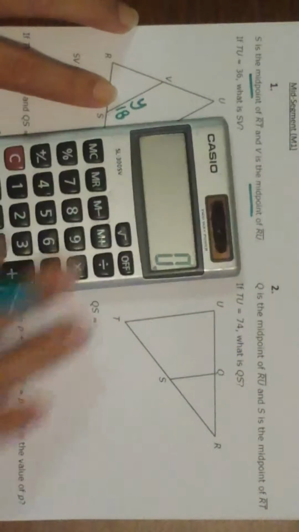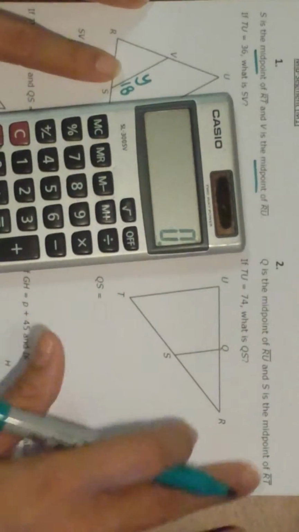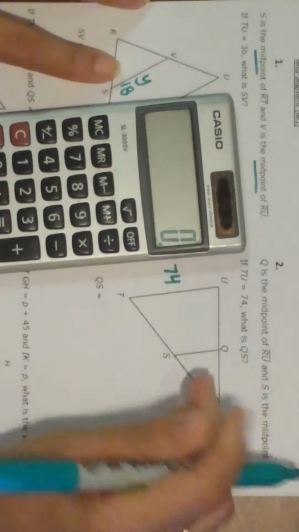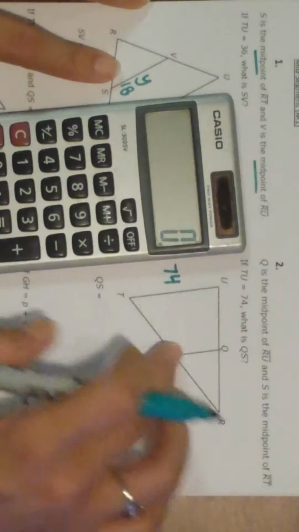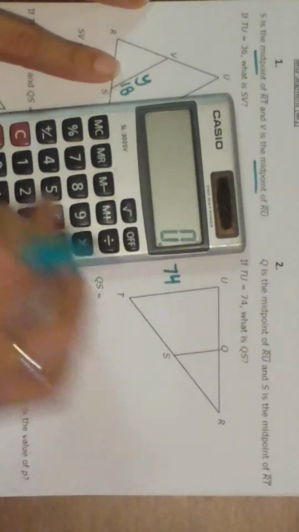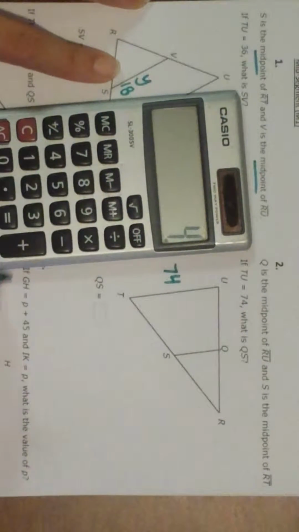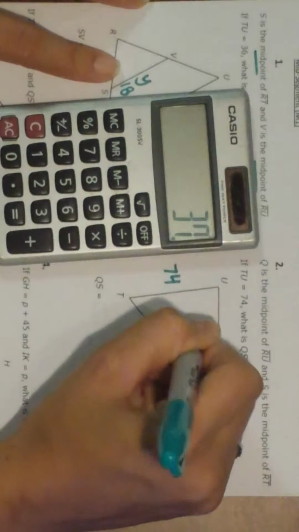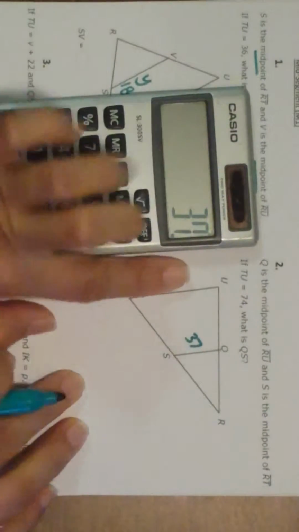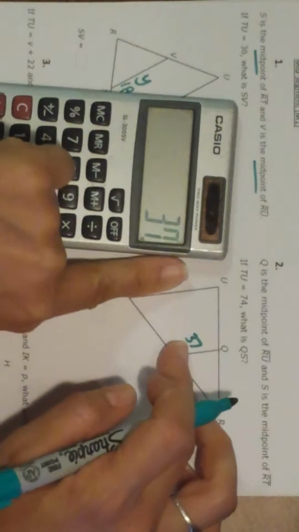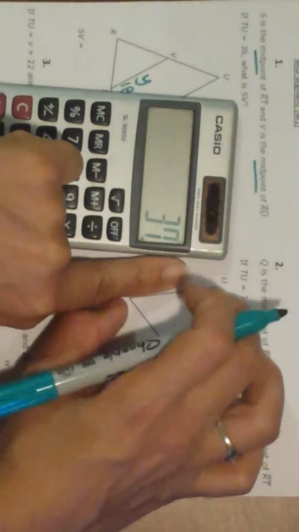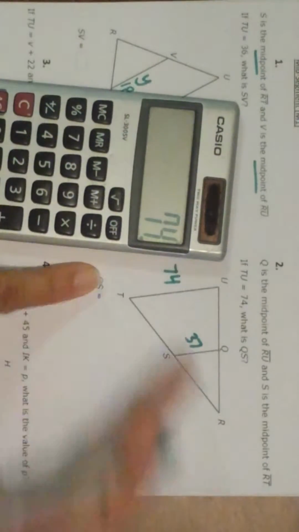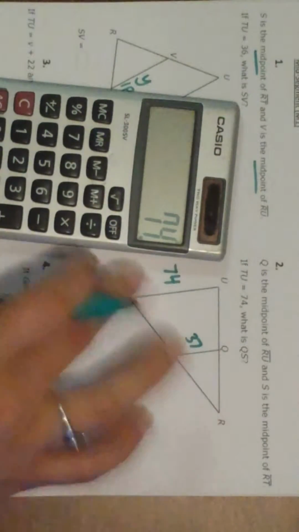All right, taking a look at number 2. Again, midpoint. It's in the middle. It's a mid segment. TU is 74. Question is, what is QS? Well, it's in the middle. It's the mid segment, so we're going to divide that by 2. 74 divided by 2 is 37. Now, if they gave you 37 here, if they told you the mid segment was 37, to get TU, you would double it. So you would multiply it by 2 to get the 74. So you need to know how to go either way.